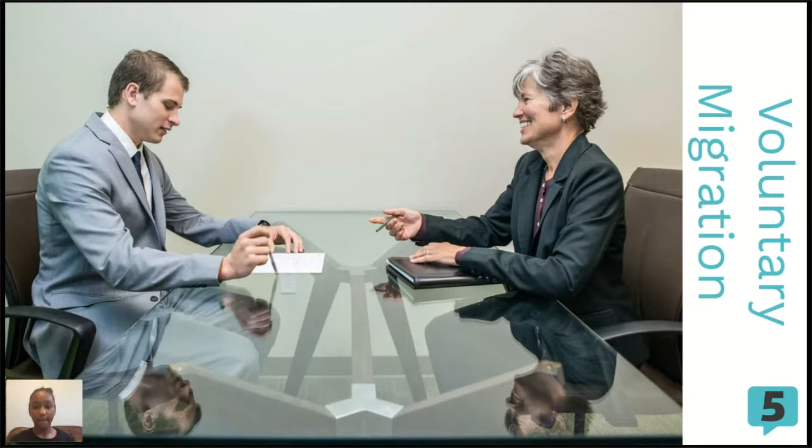Okay, voluntary. Yes. This would be considered voluntary migration because the person applying for a job is moving for economic reasons, which 9 times out of 10 will be voluntary migration, just because they look for different economic opportunities. That would be considered voluntary. Awesome. Okay, we're going to go on to the next set of keywords, which is push and pull factors.